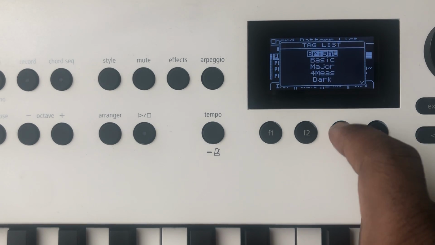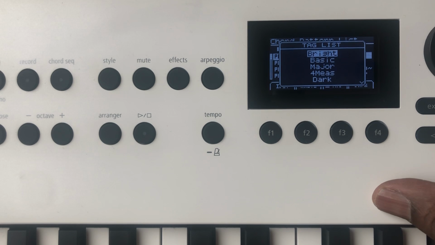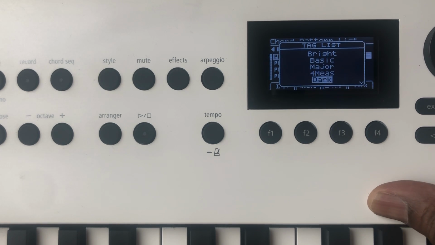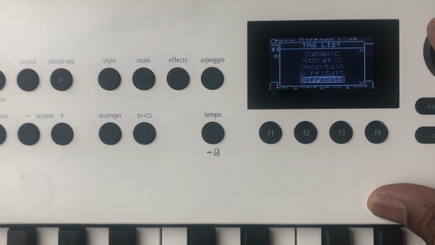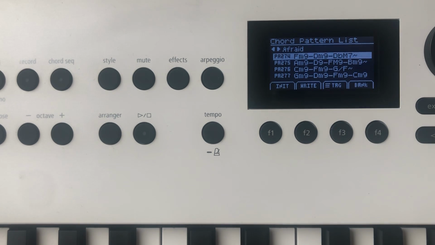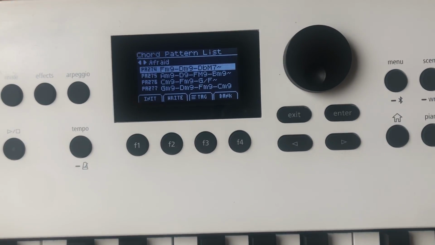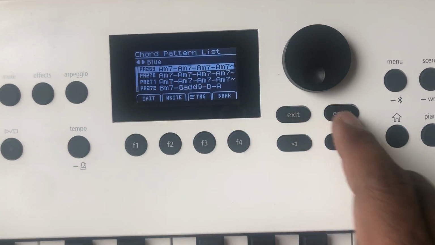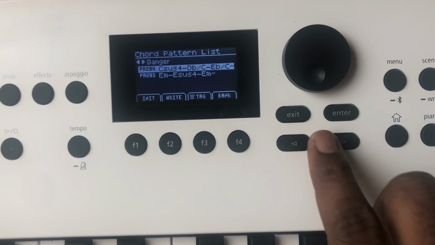And if you hit the tag, you can see we have chords that have been labeled as bright, basic, major, those that are 4 measures, those that are dark and minor, those that are calm, peaceful, and other categories. Okay. So if we say, oh, chords that are like afraid, hit enter, and that's showing the afraid list. And if you want to go back and forth between them, well, these arrows over here let you go back and forth between the listing: blue, afraid, danger, so on.